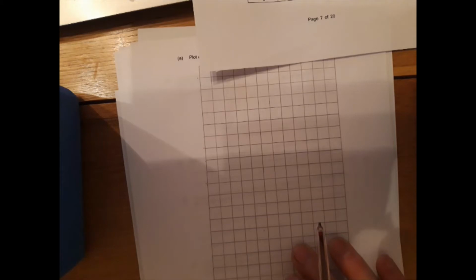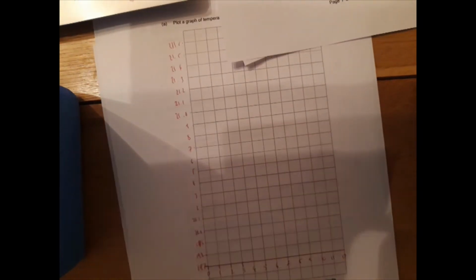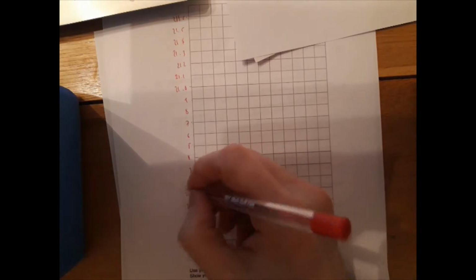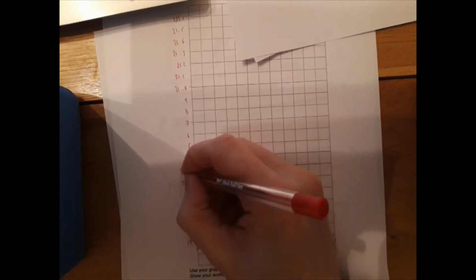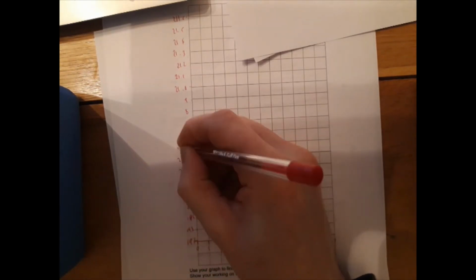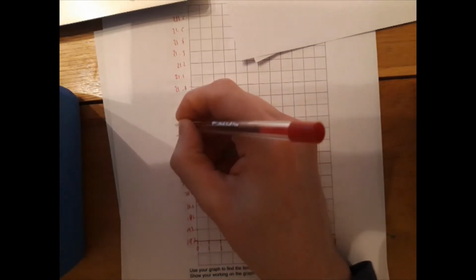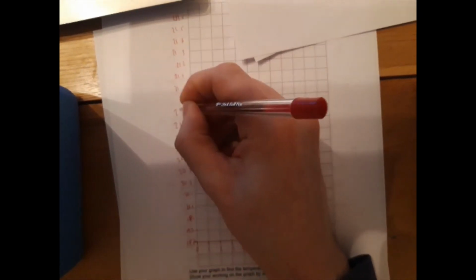So I'll get back to you when I've got my own axis coming up. You'll see in a minute. Right, there's my axis taking shape. Sorry, I meant you do 0.1 per square. I wouldn't. You'll get penalised if you make it too small.